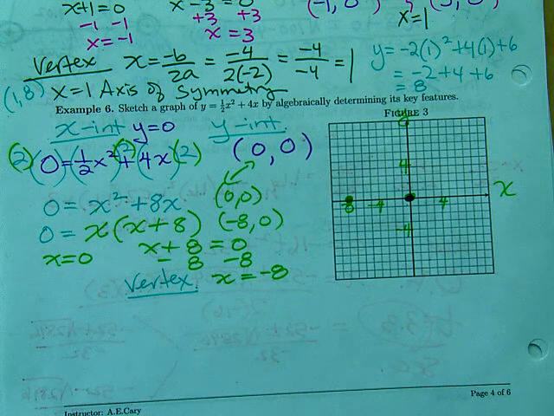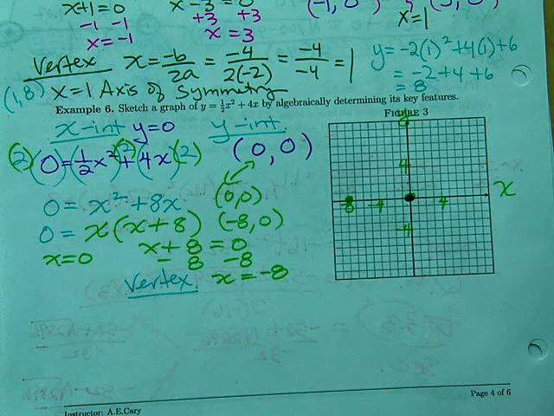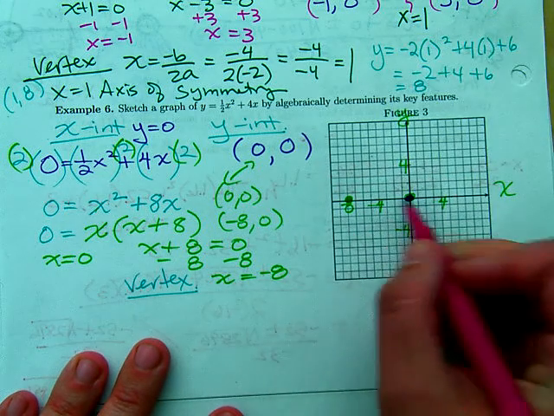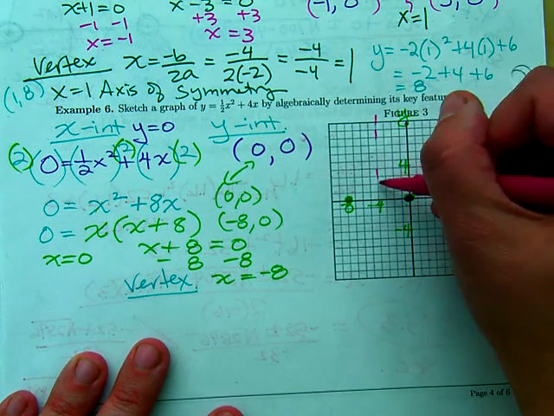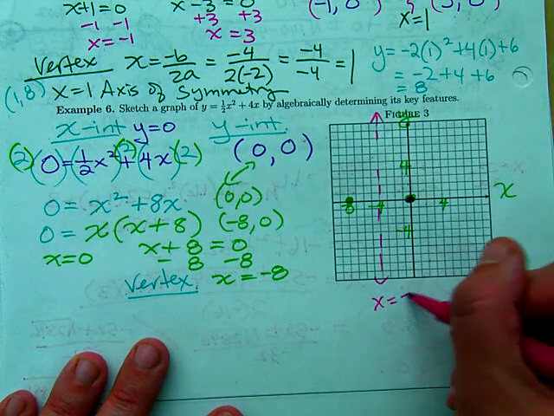Before we find the vertex, does anybody have any guesses as to what the axis of symmetry is going to be? Can you tell based on the fact that I have 2 intercepts? What is it going to be? Why do you say -4? Yes, the axis of symmetry has to be equidistant. So Michael's right. It's absolutely x equals -4. Well, let's prove it, okay?